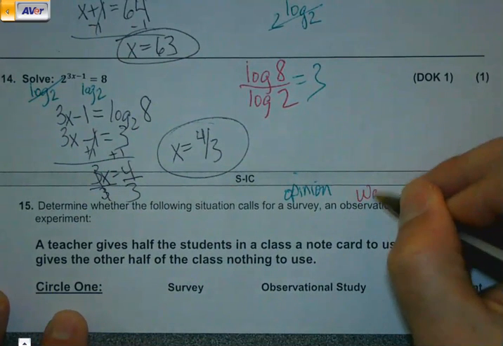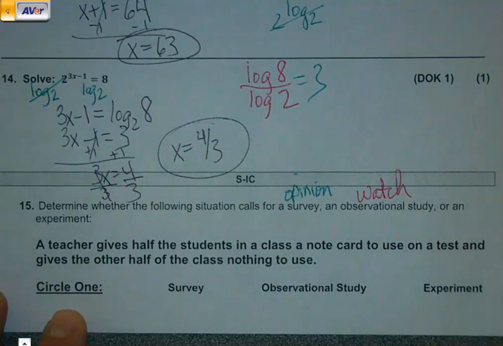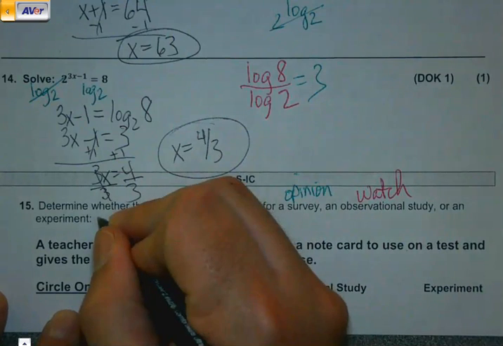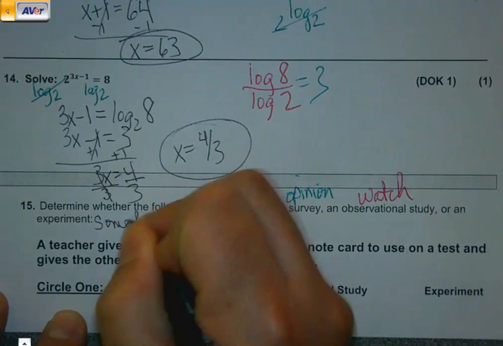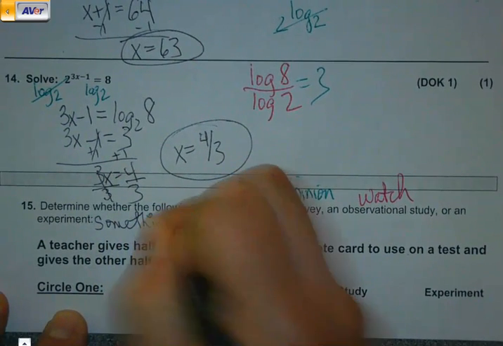Observational study, I'm just watching what's going on as a bystander from the side. I'm not doing anything to anybody. I'm just seeing how people react. And then an experiment where something changes.